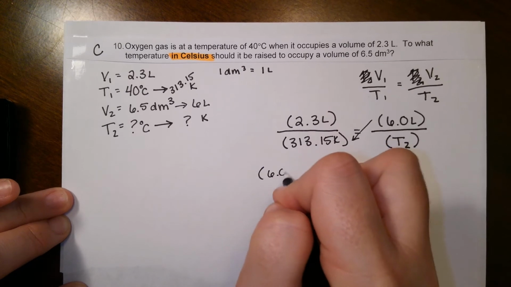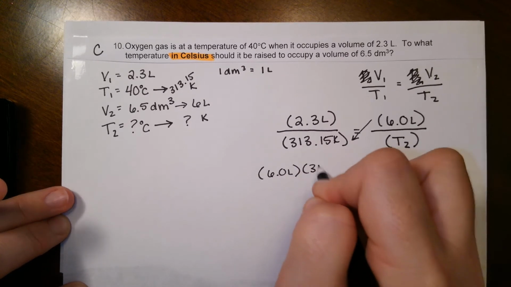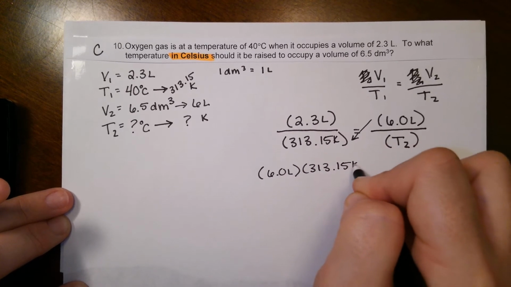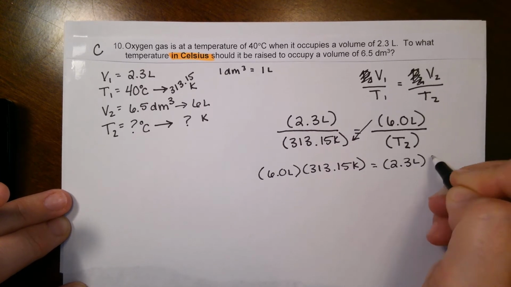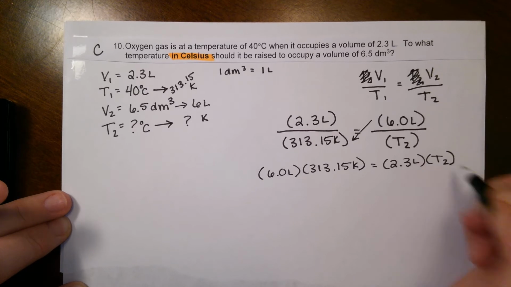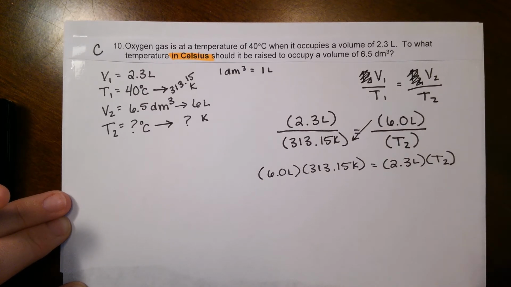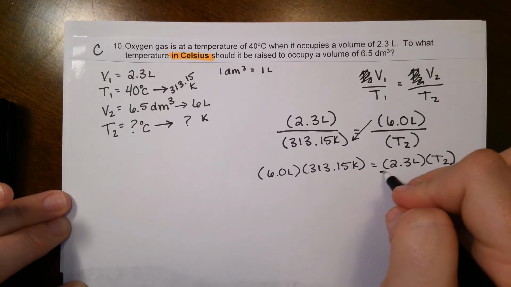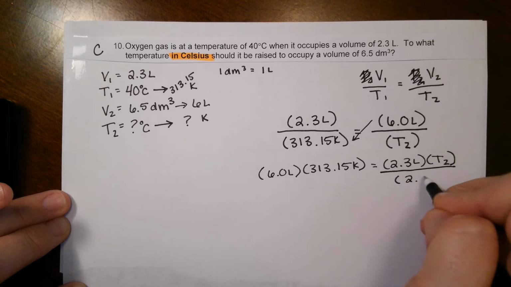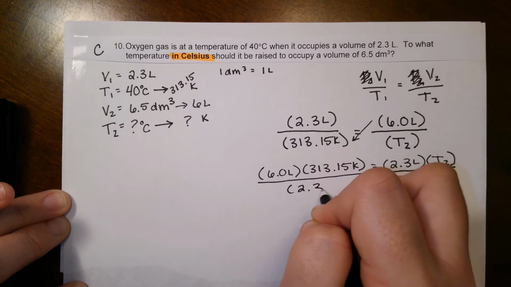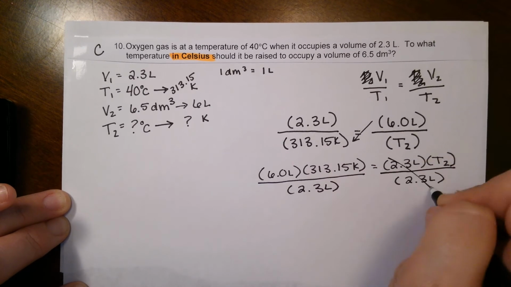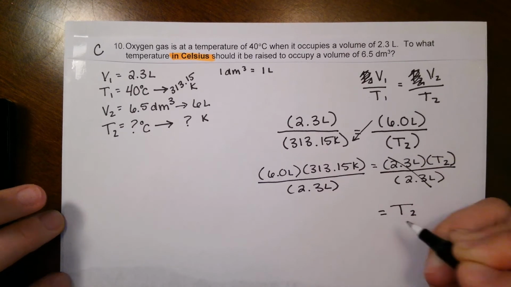So we have 6.0 liters being multiplied by 313.15 Kelvin equals 2.3 liters multiplied by our unknown T2. We want to isolate T2, get it by itself, and solve for it. So we're going to divide both sides by 2.3 liters. It cancels, so we get T2 by itself.